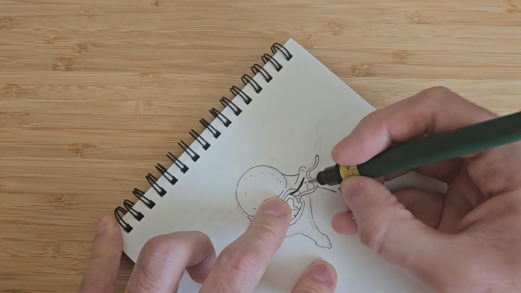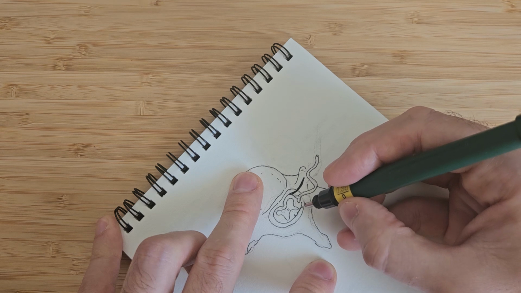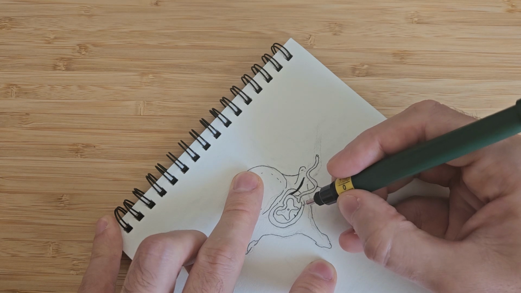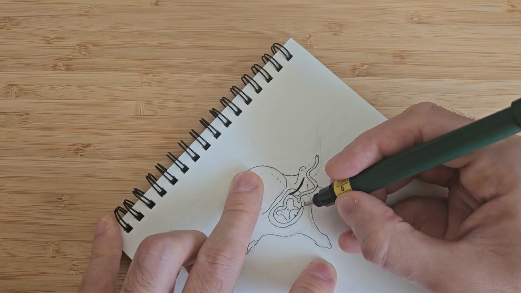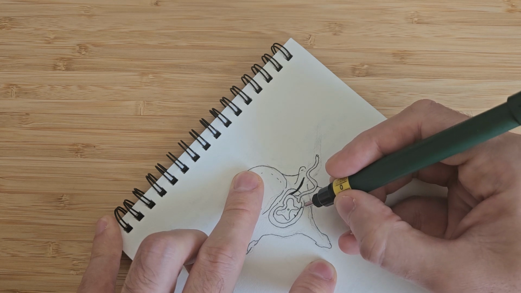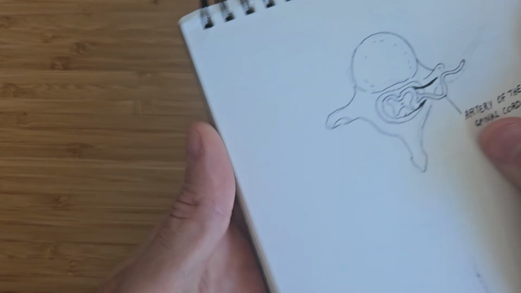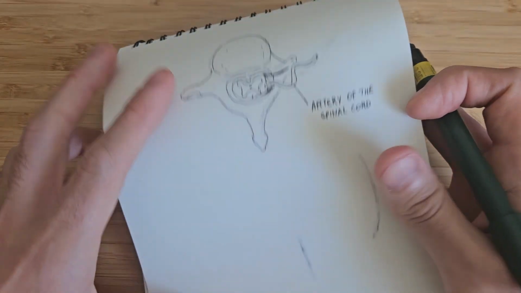And the dorsal root, you probably remember that the dorsal root is in the dorsolateral or posterolateral sulcus. Let me just confirm.